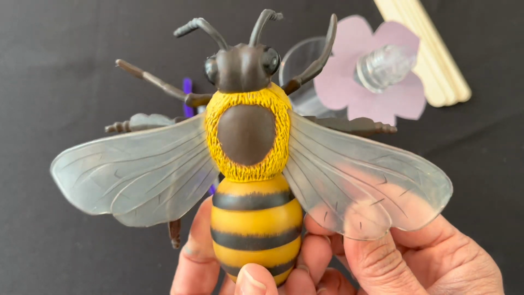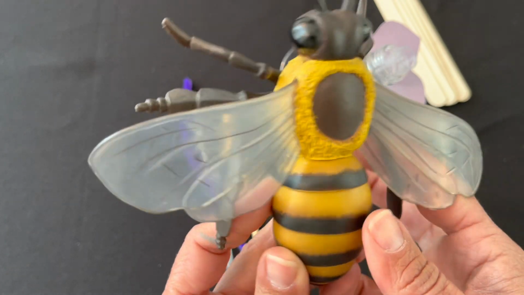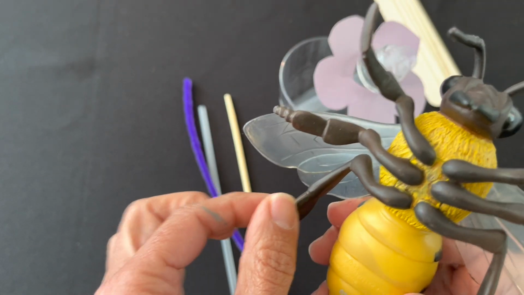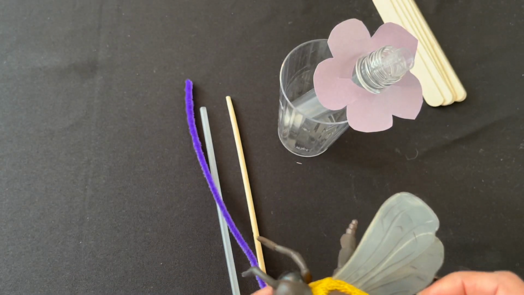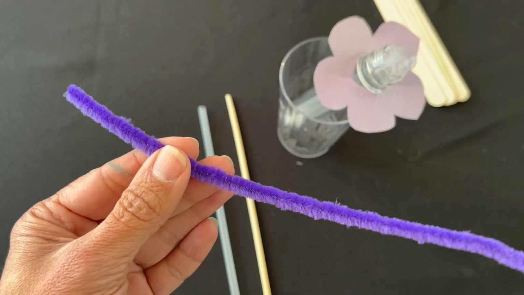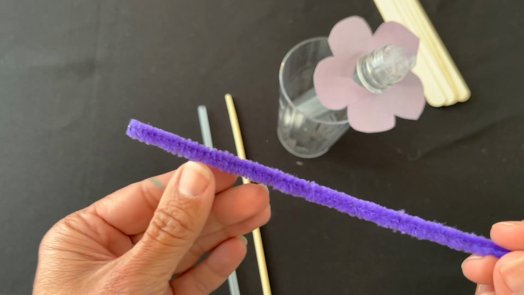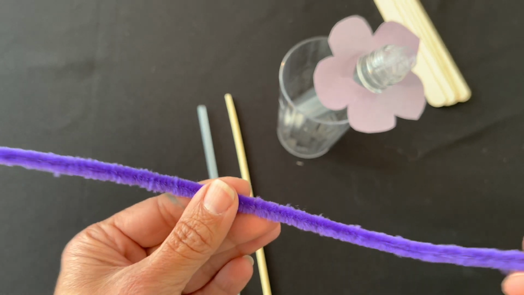The bee is really, really hairy and furry all over, and that pollen sticks to the fur and the hair all over the bee's body. Does that give you a hint? Yep, that's right. The pipe cleaner is probably going to pick up the most amount of pollen.